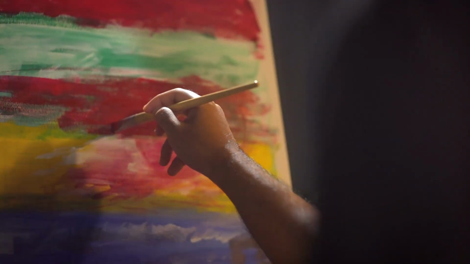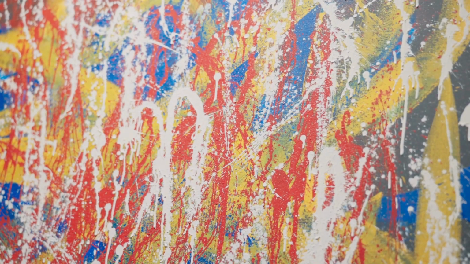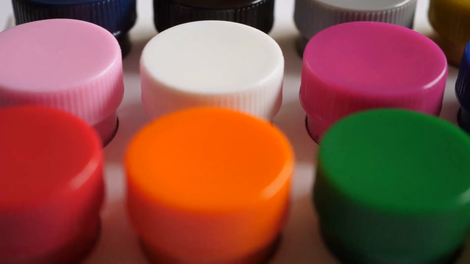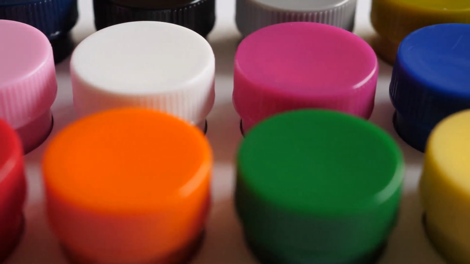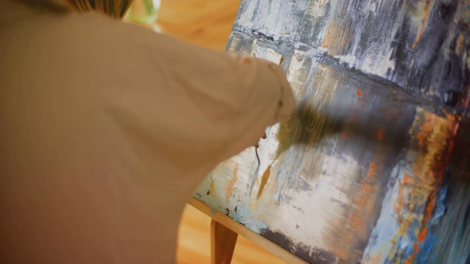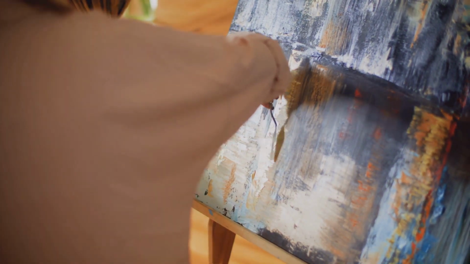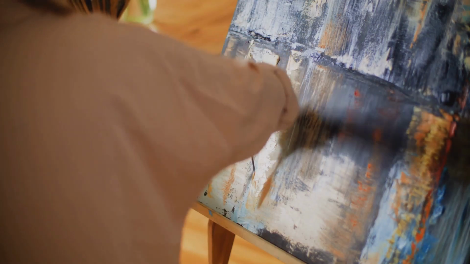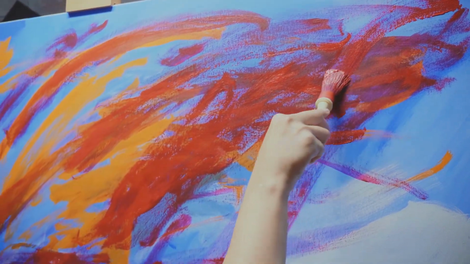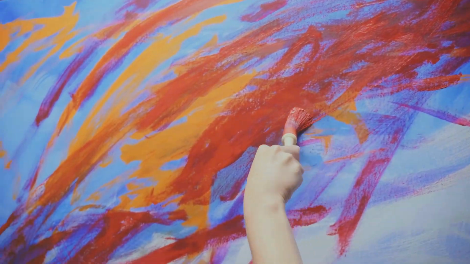Color is one of the most expressive elements of art. It can convey mood, emotion, and atmosphere. Artists use color to create harmony, contrast, and balance in their work. Imagine a vibrant sunset with its warm hues of red, orange, and yellow. These colors can make you feel warmth, joy, and even nostalgia. By mastering color, you'll be able to evoke powerful feelings and create stunning visual effects.